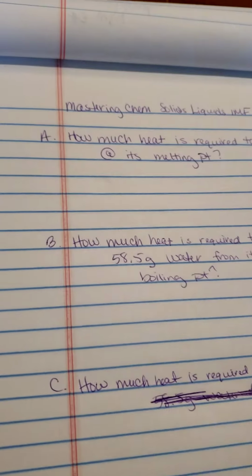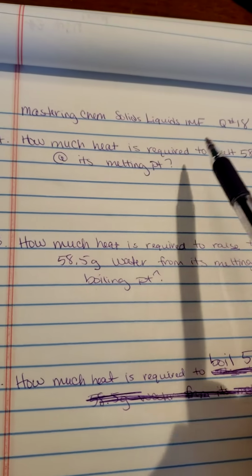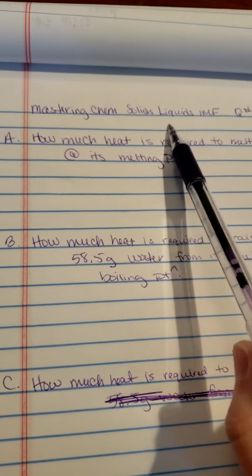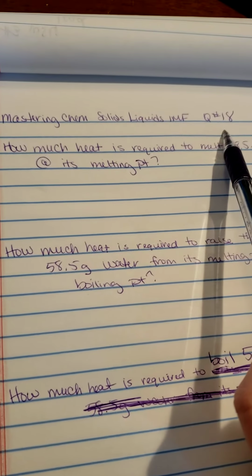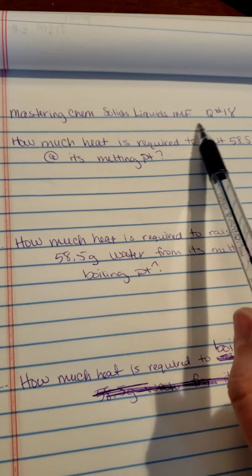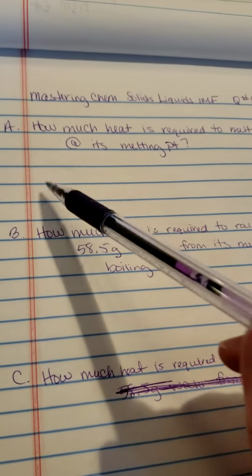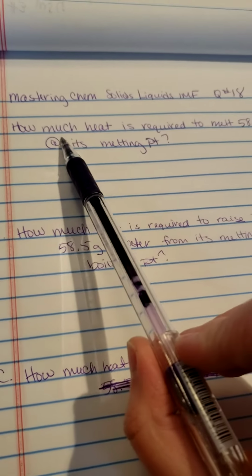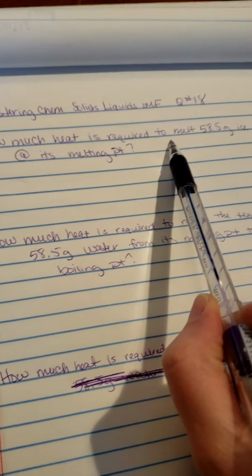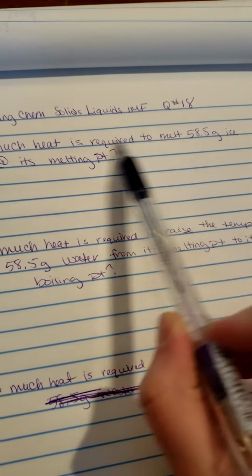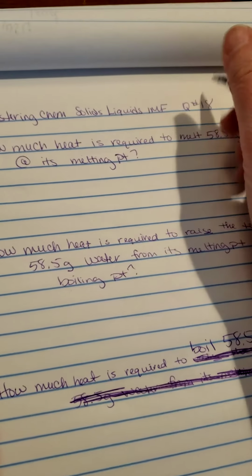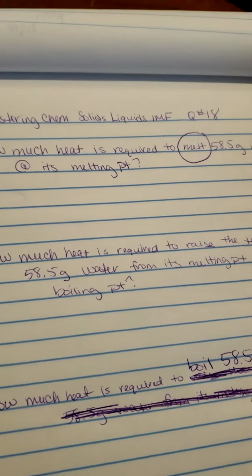All right, guys, so I have another question here on the Mastering Chemistry Solid Liquid Intermolecular Force assignment, question number 18. I'm just going to go ahead and go over parts A, B, and C. So part A, how much heat is required to melt 58.5 grams of ice at its melting point? Key word here is melt.